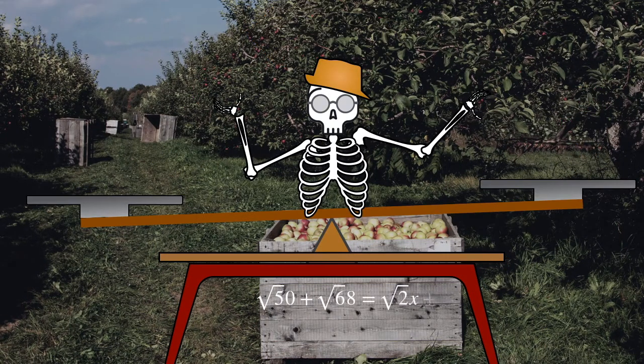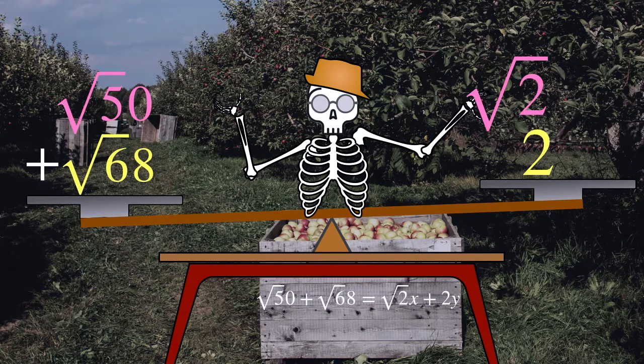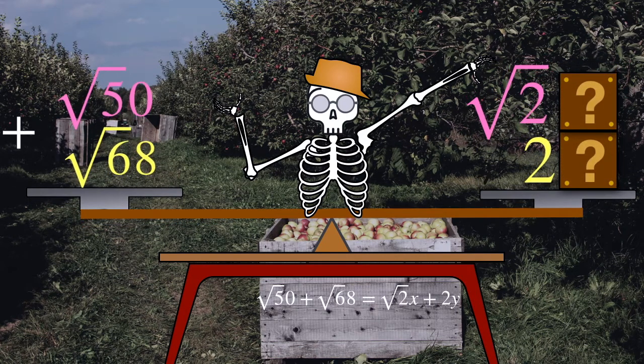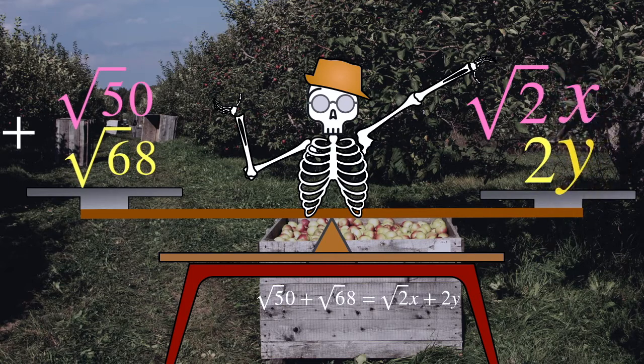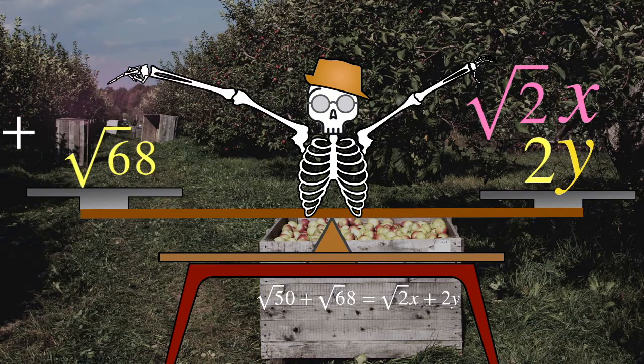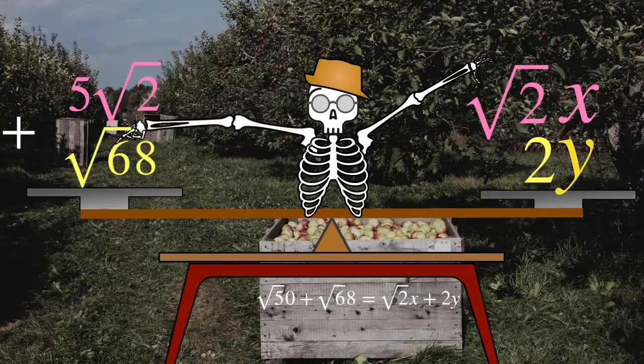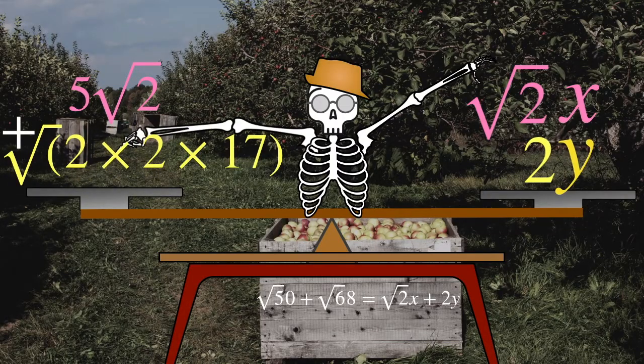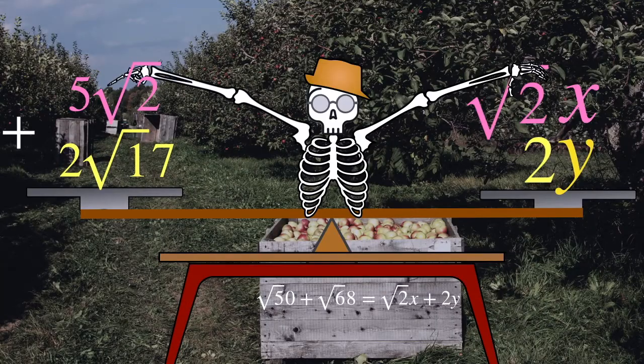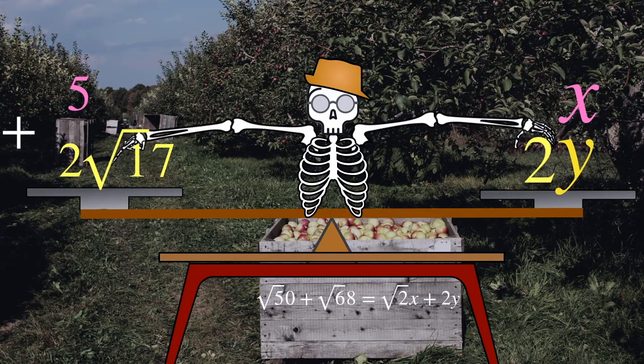How about something harder like this? Square root 50 and square root 68 look like rather annoyingly large numbers, but prime factorization allows you to break them down into manageable forms. Observe how 50 decomposes to become 25 times 2, with the square root of 25 eventually being 5. The number 68 suffers the same fate, eventually forming 2 times square root 17. All of a sudden, life seems much simpler. Since the coefficient of x is square root 2, it has to be assigned the value of 5. And since y is attached to the number 2, it has to take on the value of square root 17.